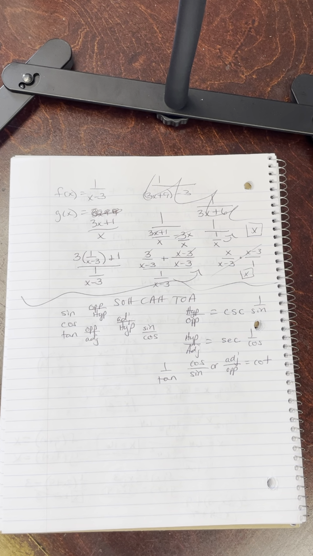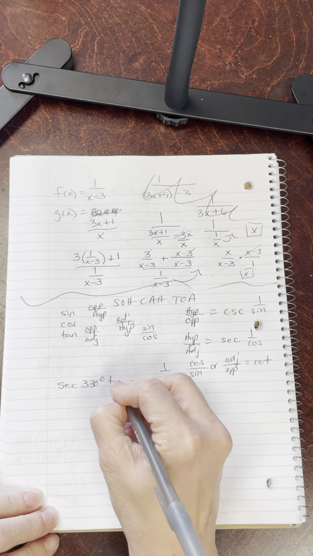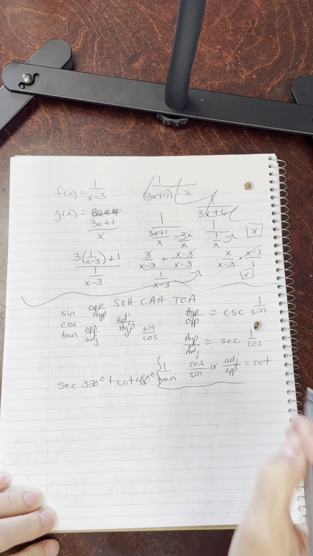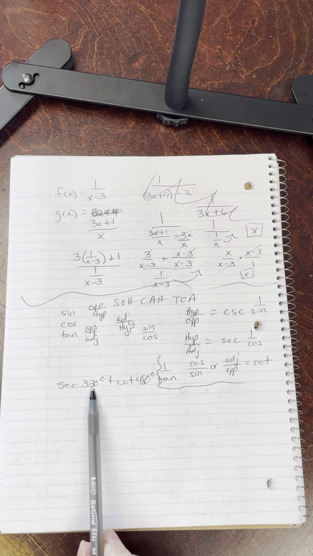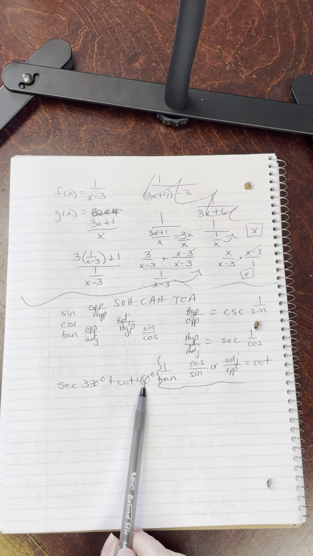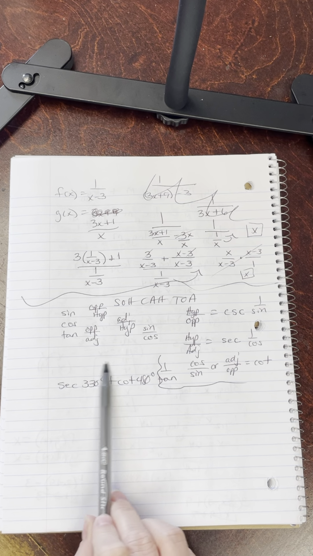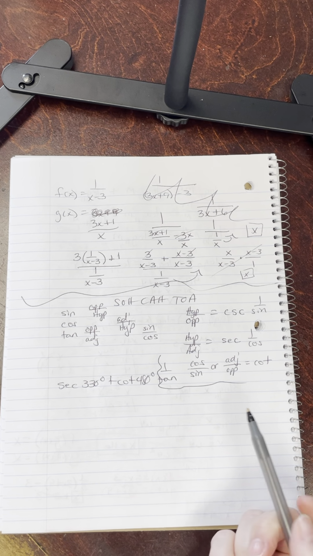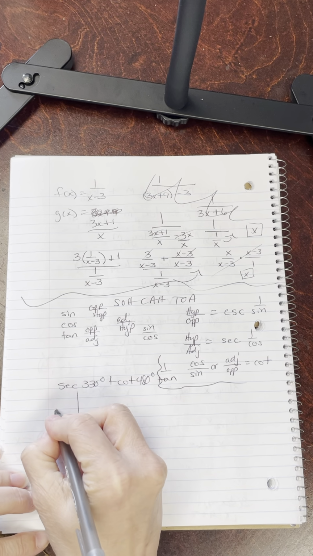All right, in example 1, it says, draw the appropriate triangles and evaluate secant of 330 degrees plus cotangent of 480 degrees. Now you'll notice, I'm just going to mark that off so we know it's not part of what we're currently working on. You'll notice that I am dealing with some degrees that are less than 360, some that are more than 360. I'm now dealing with the new words secant and cotangent, but this method of addition is the same thing that we've been doing over and over and over. You're just incorporating this new wording, but everything else is the same as we've been doing. So let's graph 330 degrees.